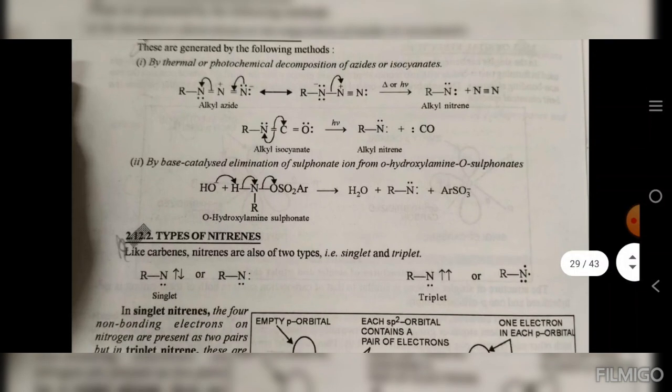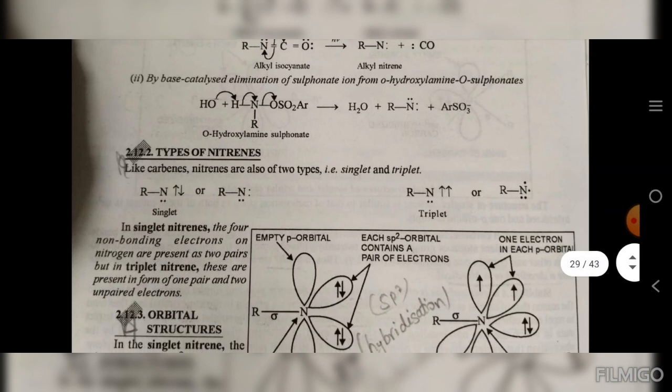Generation of nitrenes. These are generated by the following methods: by thermal or photochemical decomposition of azides or isocyanates. Alkyl azide, alkyl nitrene; alkyl isocyanate, alkyl nitrene. By base catalyzed elimination of sulfonate ion from O-hydroxylamine O-sulfonates.